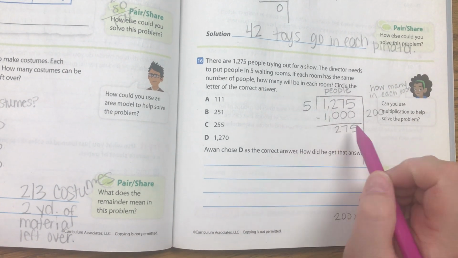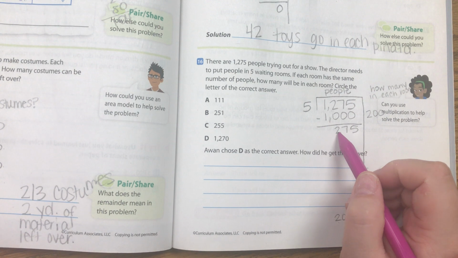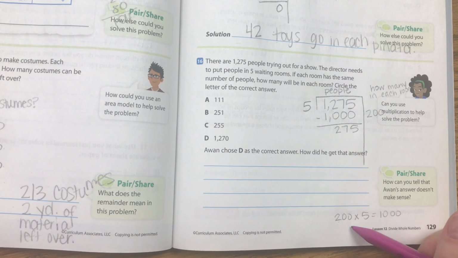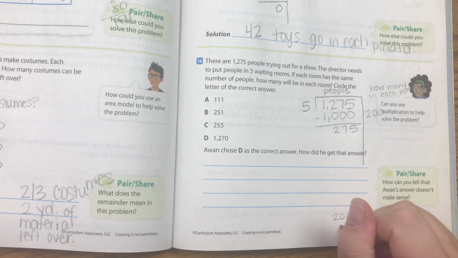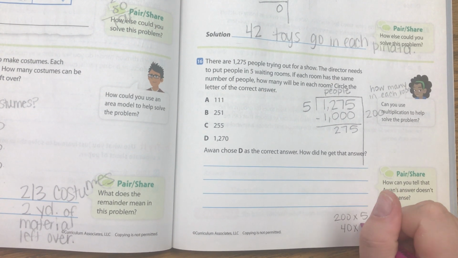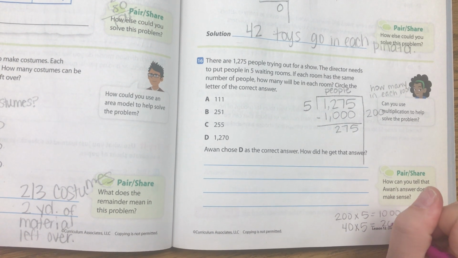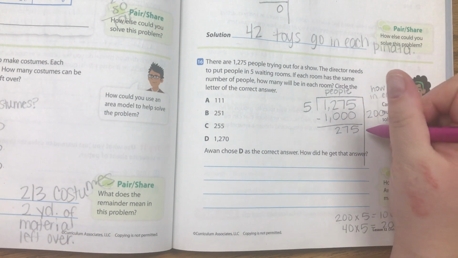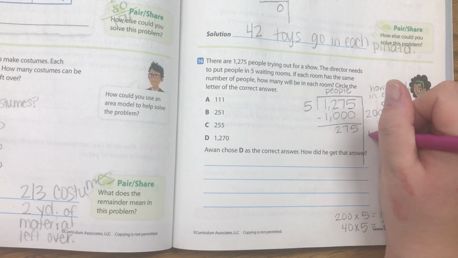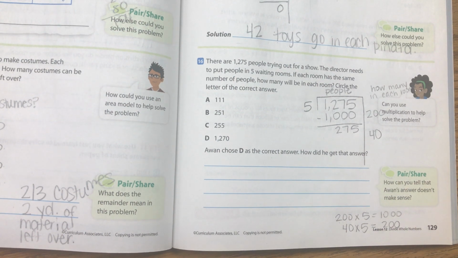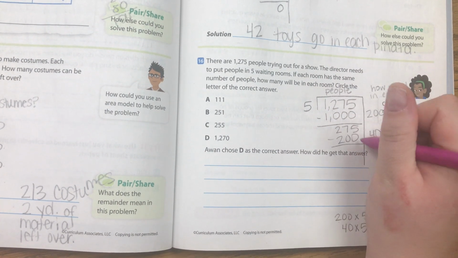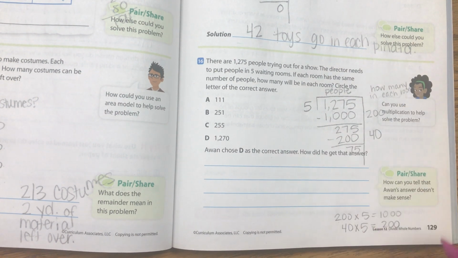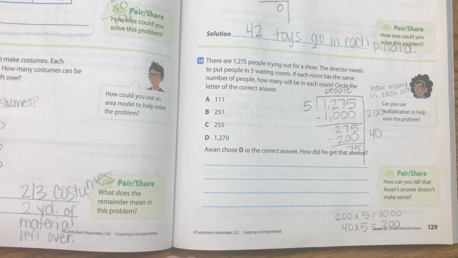So let's start by doing, I bet I can do a 200. How would I get 200 people? 40 times 5 is 200. So if I do 40 people in each room, that's 200 more that are going to leave and be put away in their own room.